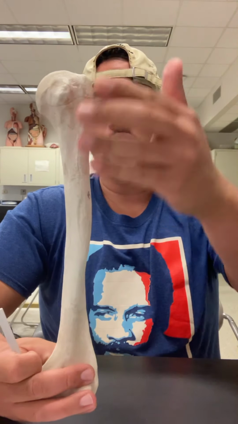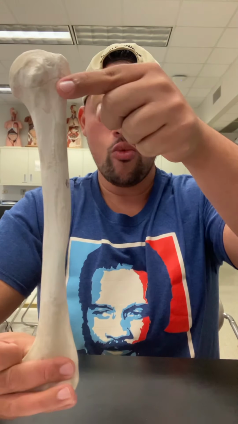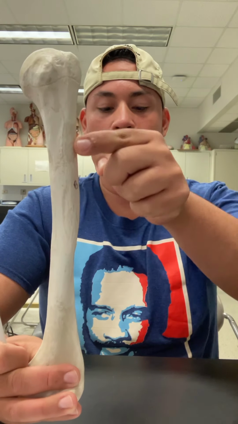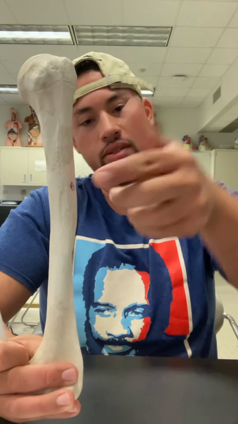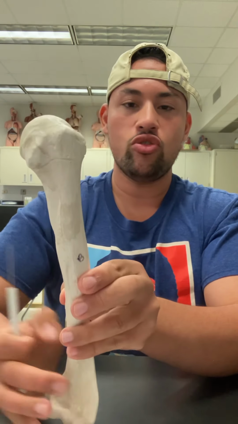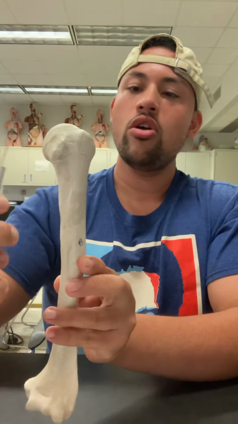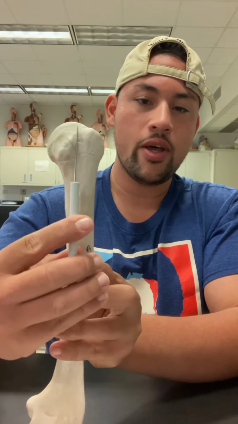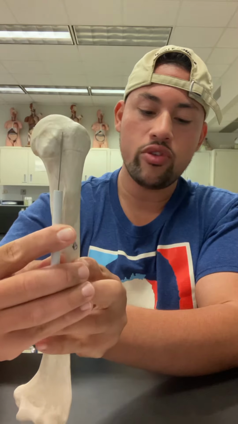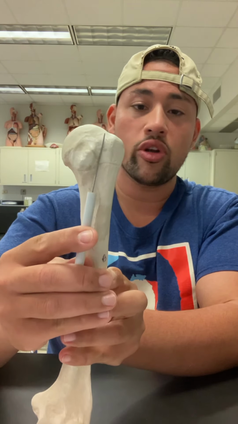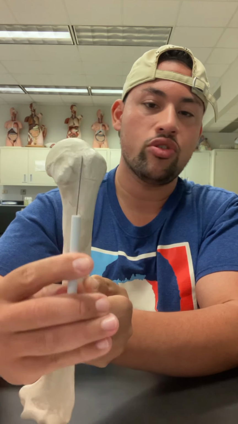If we keep going down from superior to inferior, we're gonna notice right here this groove, that is going to be the deltoid tuberosity. That's a point of attachment for the deltoid muscle. We go back again to where the tubercles are. Between the tubercles, there is this sort of space, or groove, and that is going to be called the intertubercular groove or intertubercular sulcus, located between the greater and lesser tubercle.